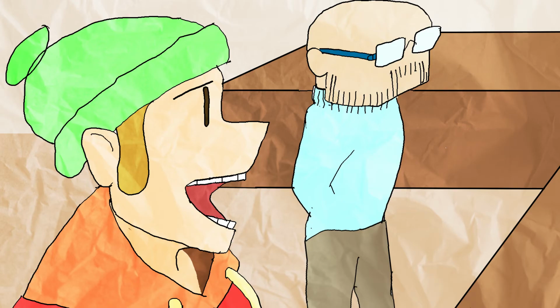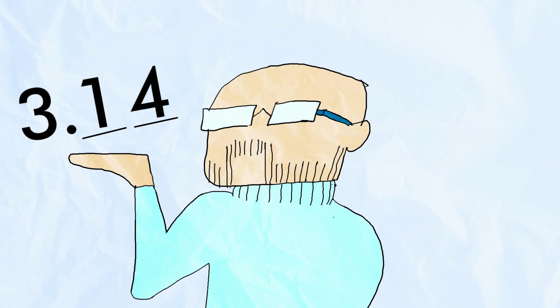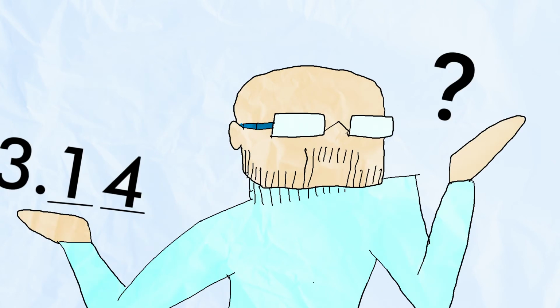Wow, pi's value is much smaller than I thought. No. That is pi rounded off to decimal places. In fact, we never even get the exact value of pi.